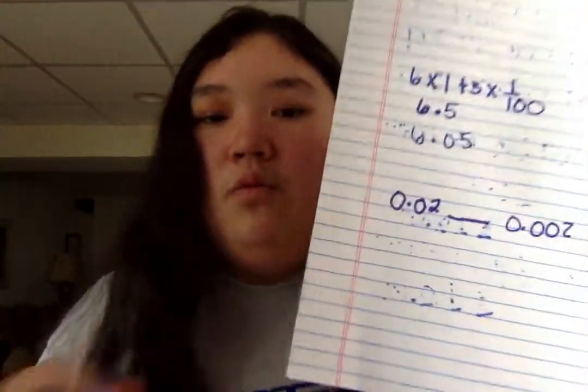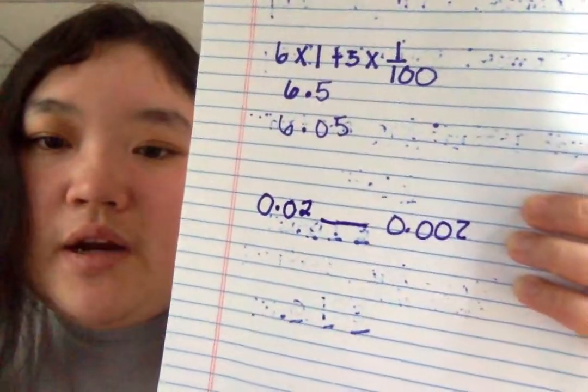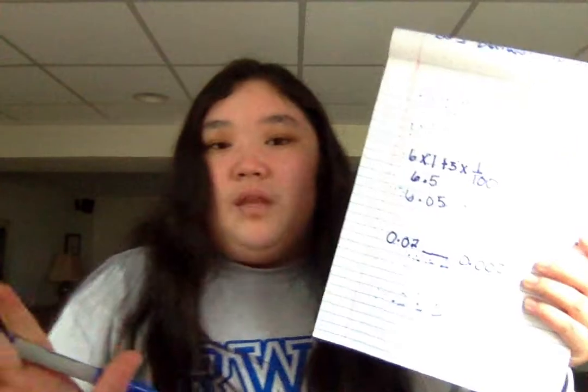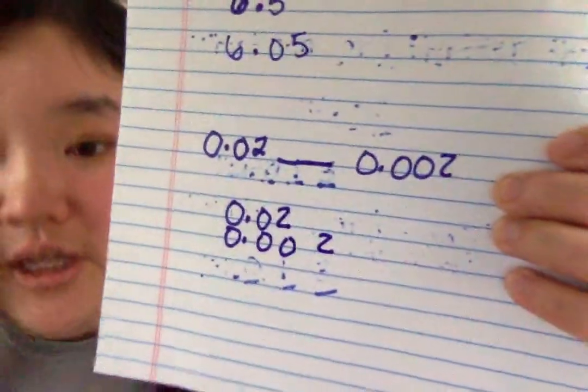So we have the problem 0.02 with the line, and then it has 0.002. And we have to figure out which number here is bigger, right? Well, that's simple, okay? There are multiple ways, but the way I like to do it is I line up the decimals. So I put 0.02, and then I line up the decimals, 0.002. Just like this. I lined up my decimals just like that.